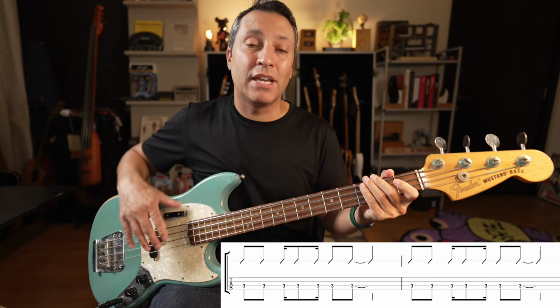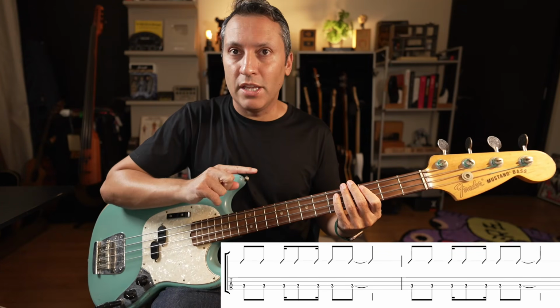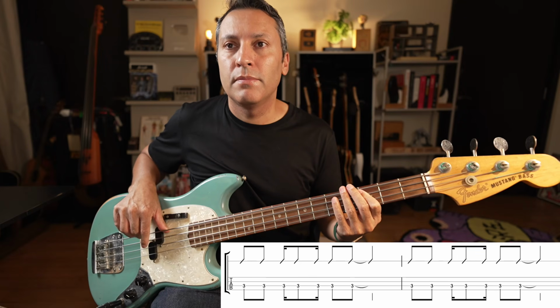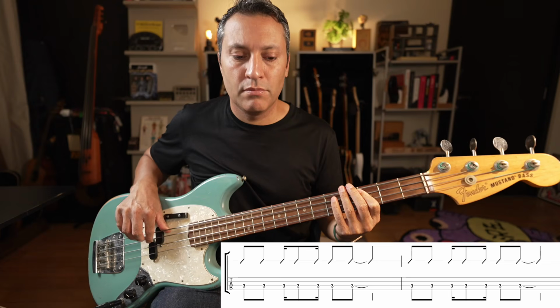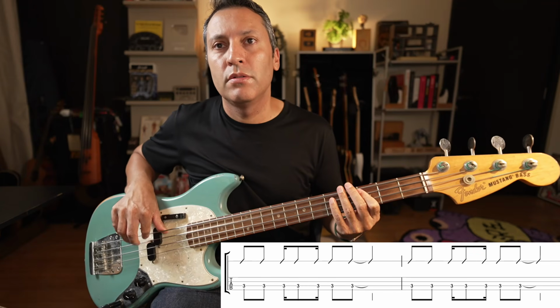We have sort of a Motown inspired rhythm. Again, I'll play it without the drums, just on the C. We'll go back to C, and it's this rhythm here. With the drums, 2, 3, 4.